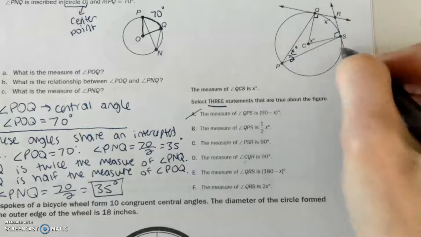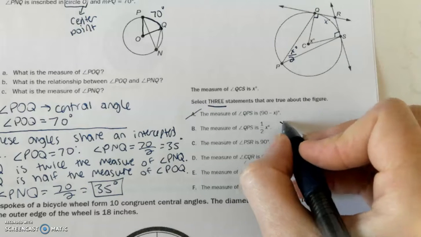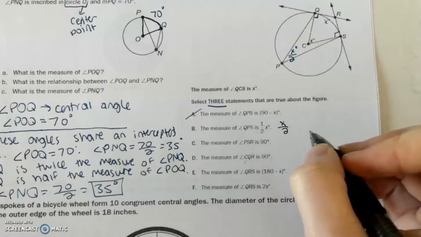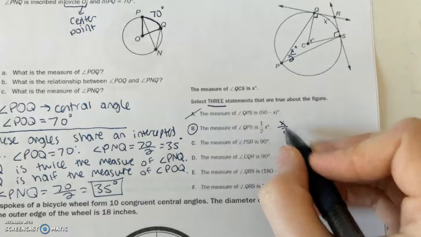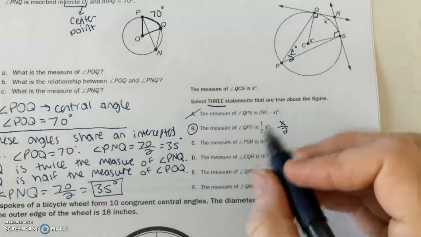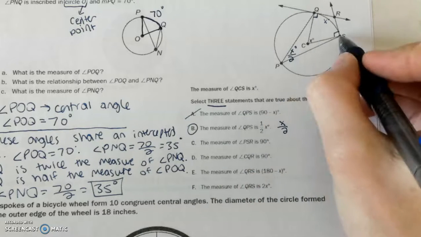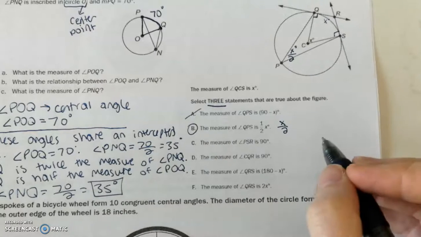B says the measure of QPS is 1/2 x, which is the same thing as writing x divided by 2. So B is true. 1/2 x and x divided by 2 are the same thing, right? All right, C, the measure of angle PSR is 90 degrees. I bet you were tempted to put that, right?